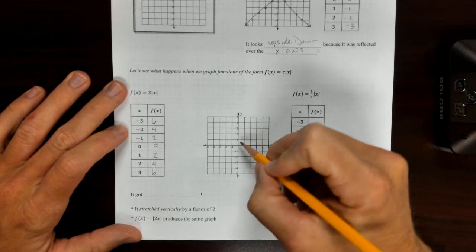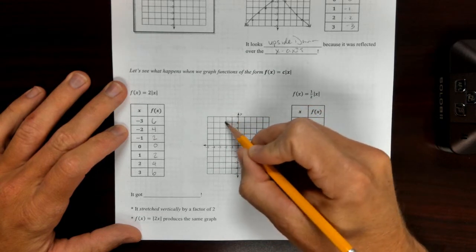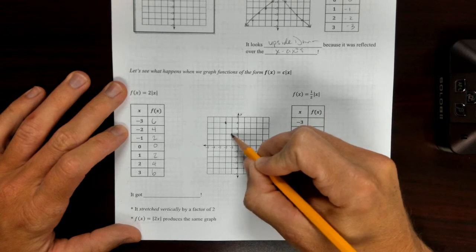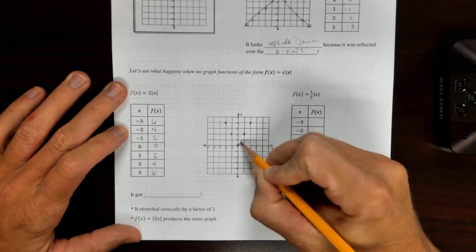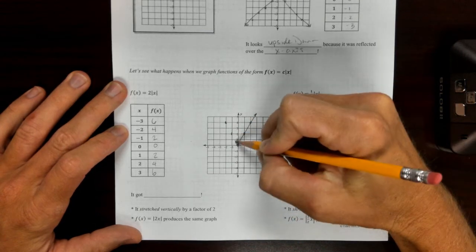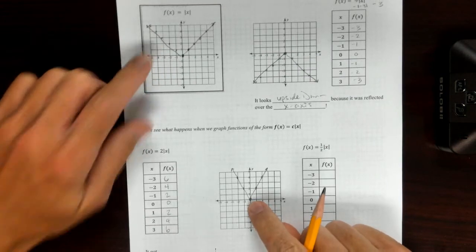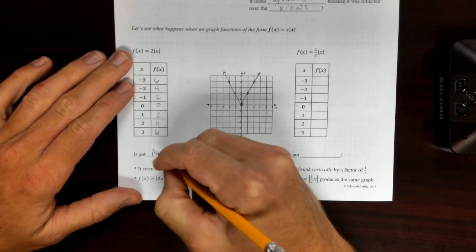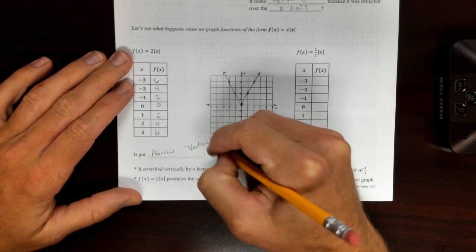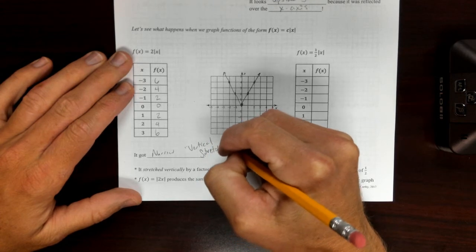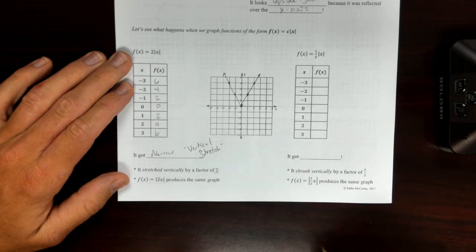Right, so let's plot these points. We've got a point at negative 3, 6, so off the graph. We've got a point at negative 2, positive 4. Negative 1, positive 2. 0 is still 0. And you have the same thing on the other side. Okay, so let's compare that to our parent function. We can see that it got narrower. We call this a vertical stretch by a factor of 2.